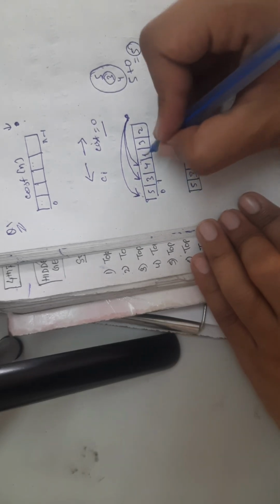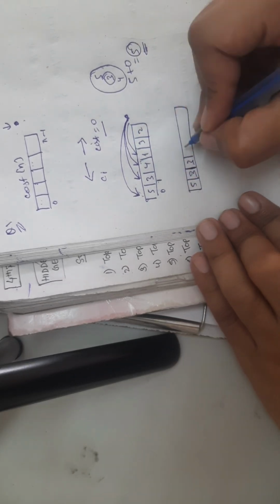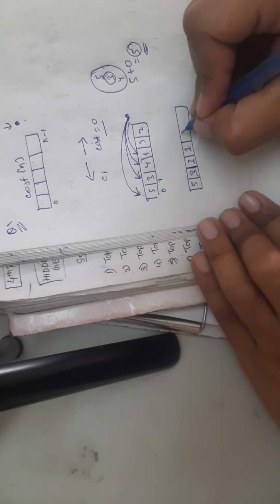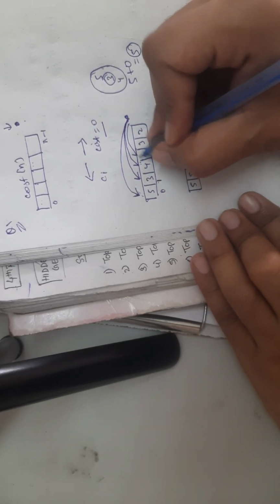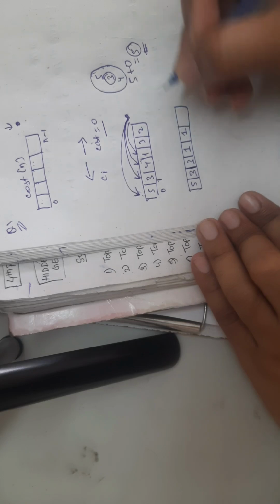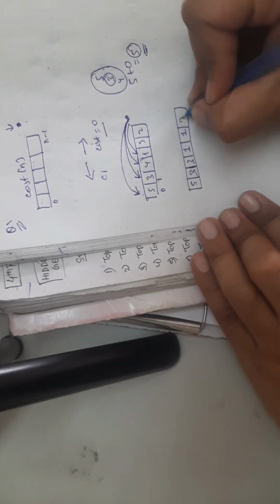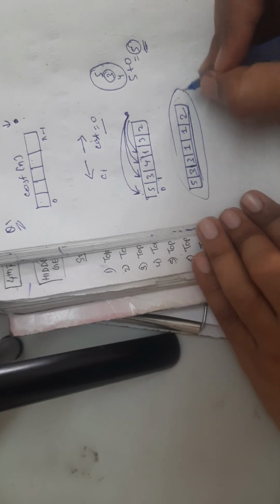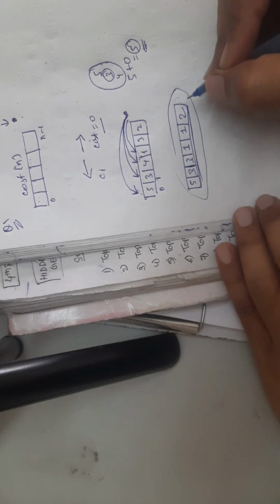Similarly, in order to move to 1, I can directly swap my position with 1, which gives me the minimum cost. Similarly, like this, I can move to 1 and then move to 3, and then again I can move to 1 and then move to 2. So this is the final answer which I am getting. This is the minimum possible cost for swapping my position with any given index.